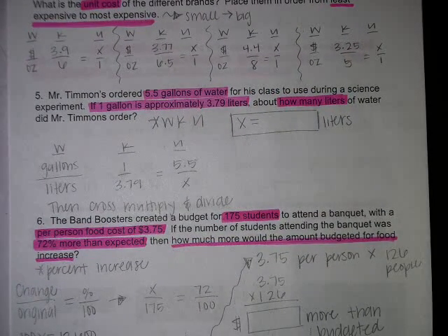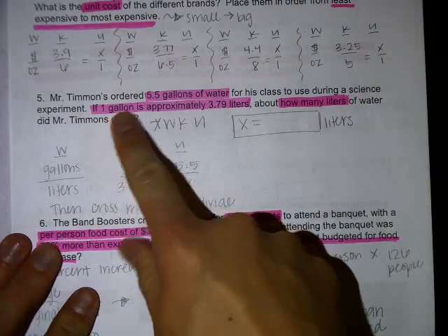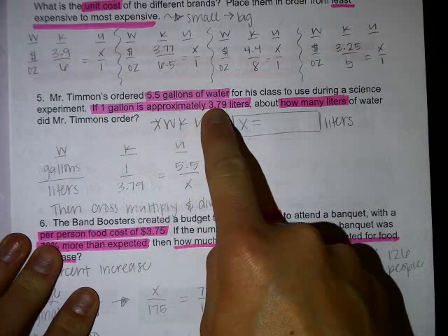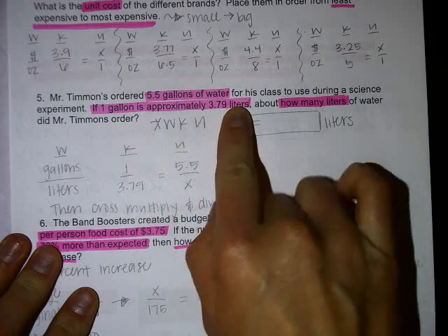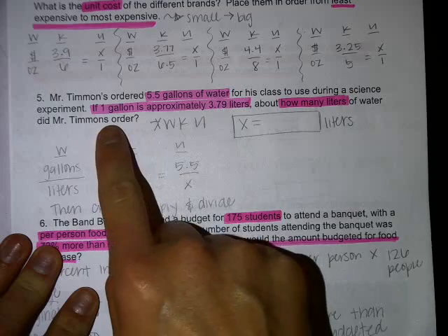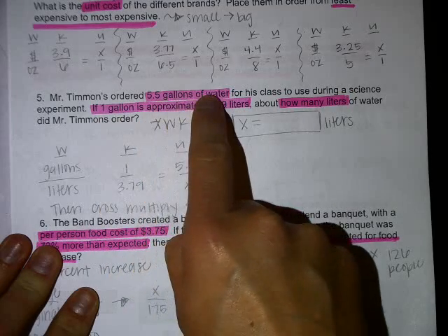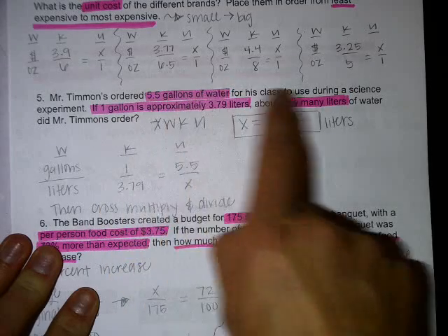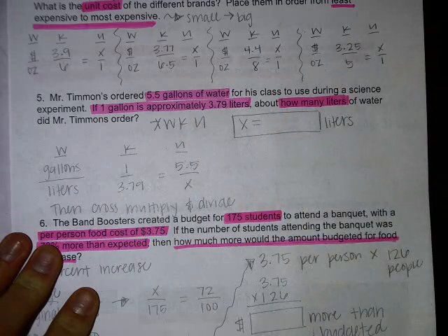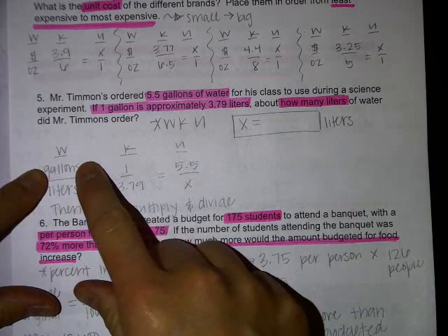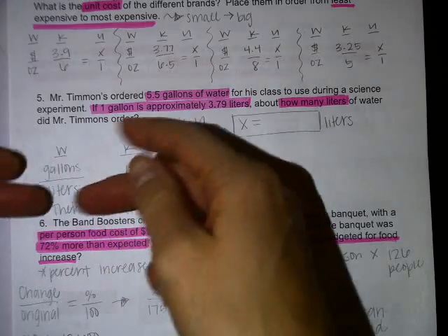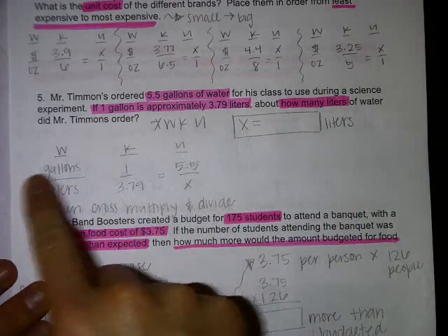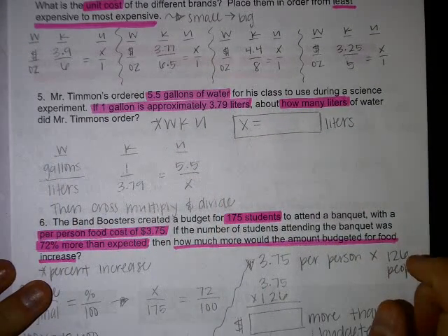Okay, number 5, Mr. Timmons ordered 5.5 gallons of water for his class to use during a science experiment. Here's what we know. 1 gallon is approximately 3.79 liters. So he's asking, how many liters did Mr. Timmons order? Remember, he ordered 5.5 gallons, so we want to know what this is in liters. So again, a WKU. Our words are gallons per liters. You could flip those. You could have liters over gallons. You just have to stay consistent across.